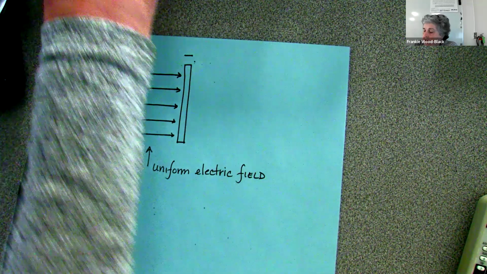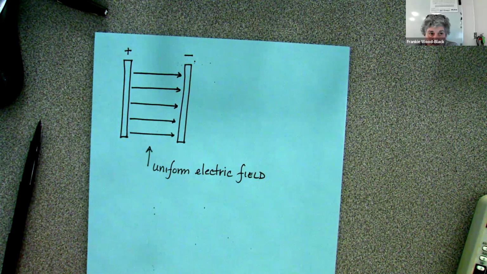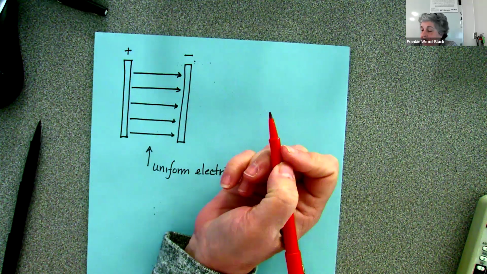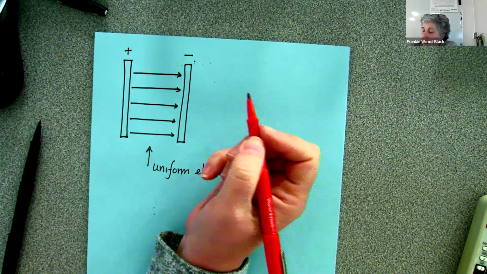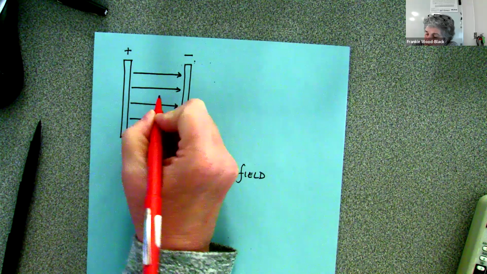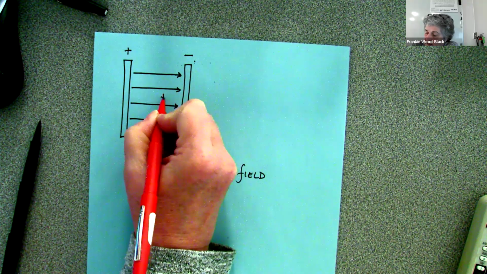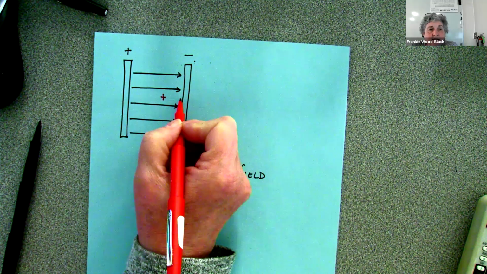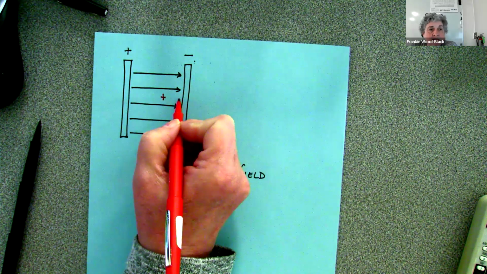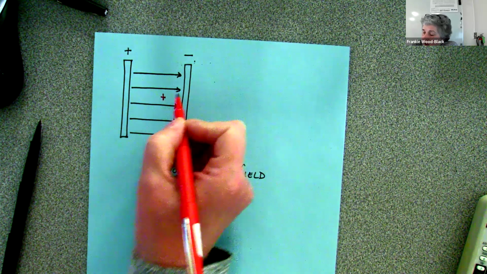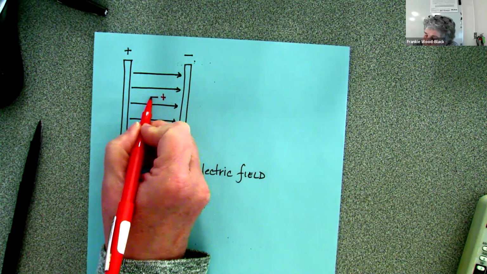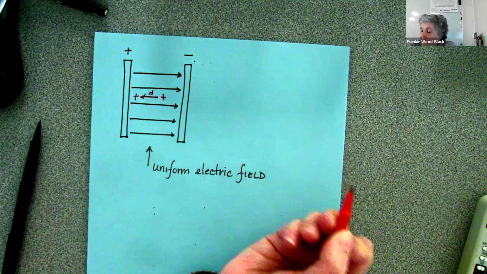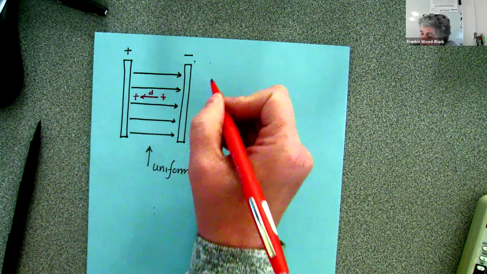Well, if I take a positive charge, right? I take a positive charge and I put it in here at this end, we know that that positive charge wants to be attracted to this side. That's what we did with our forces. That's what we did. But if I want to move this positive charge in this direction by a distance d, I'm actually going to have to do work.